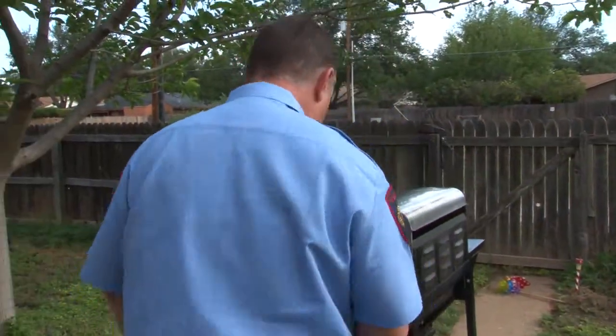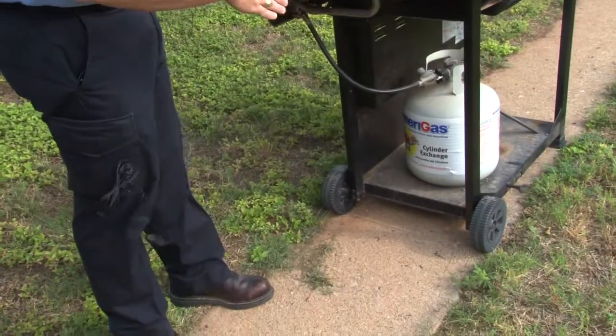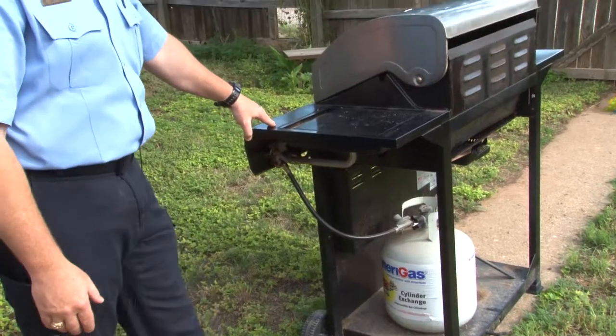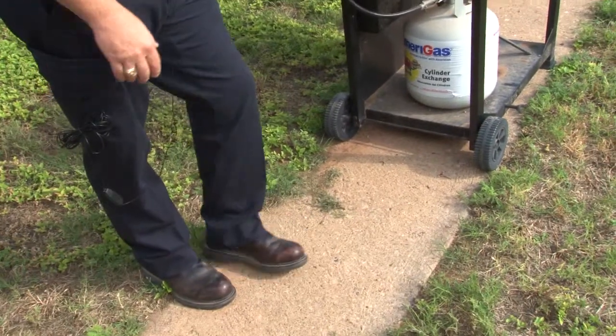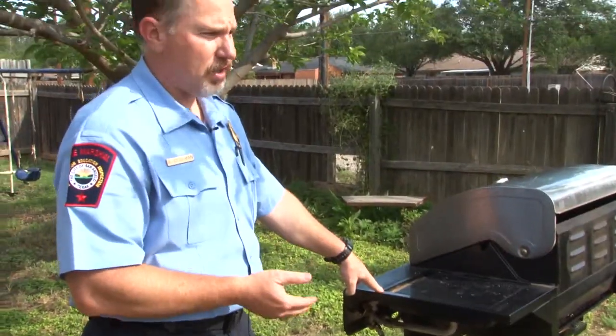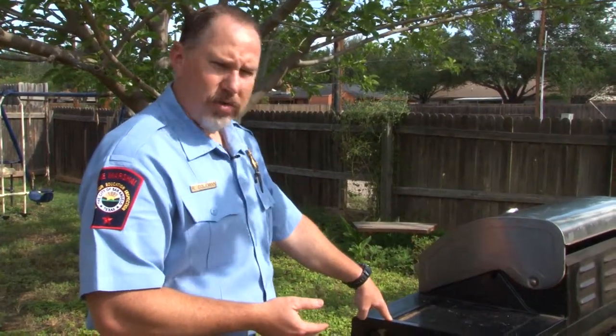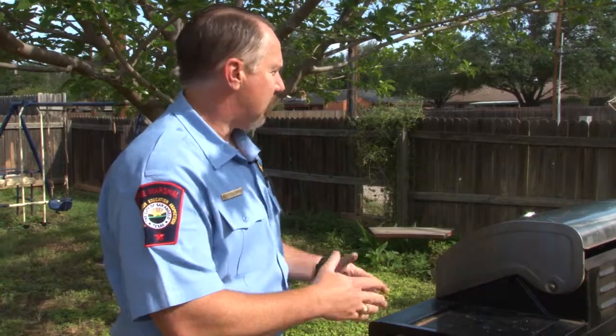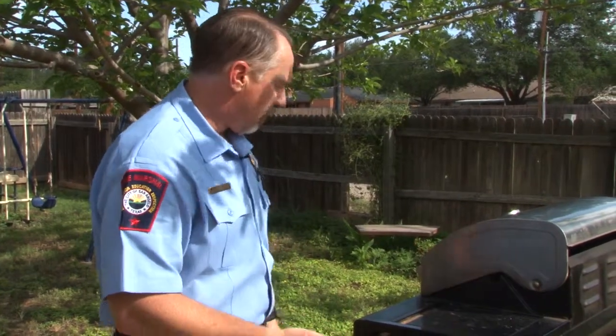The grill is on a non-combustible surface. Even though we have some grass on each side of us, we've got the grill on a straight flat surface. So we can either put it on a concrete pad, put it on some paver stones, or some gravel. Anything that's a non-combustible surface, and we're ready to go.